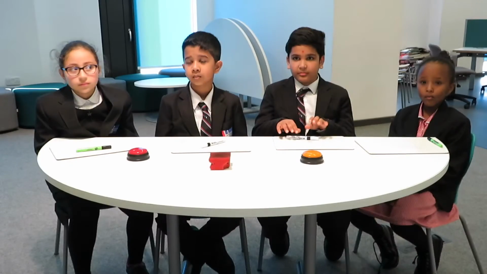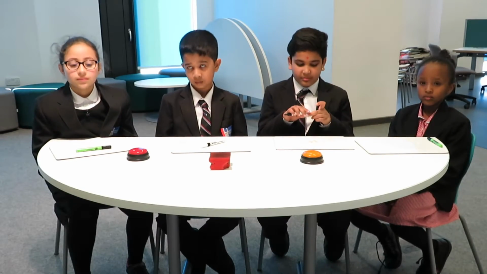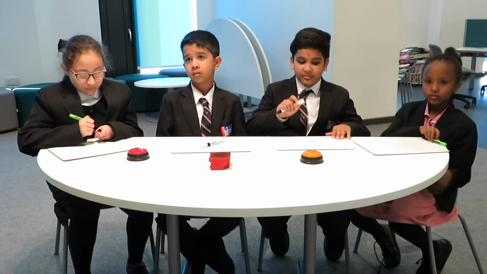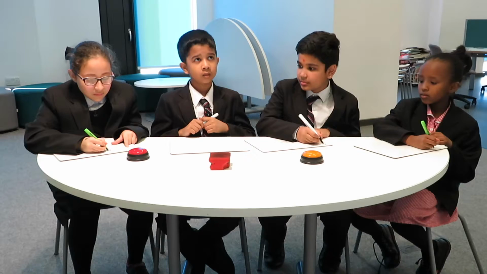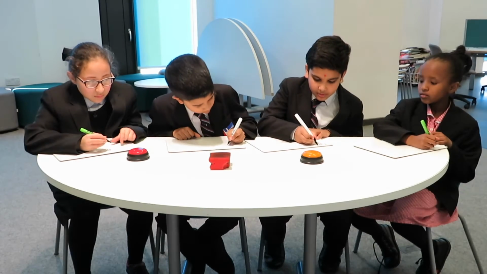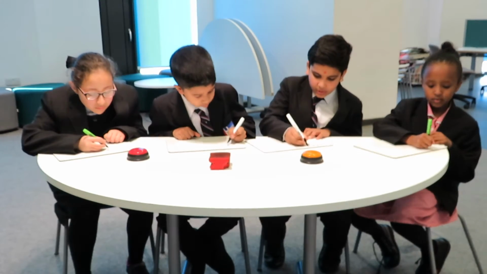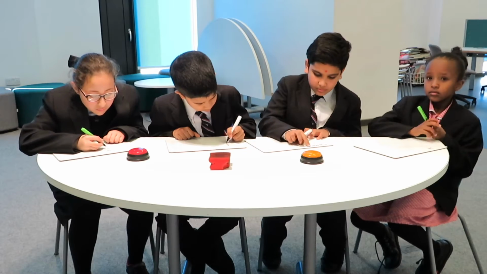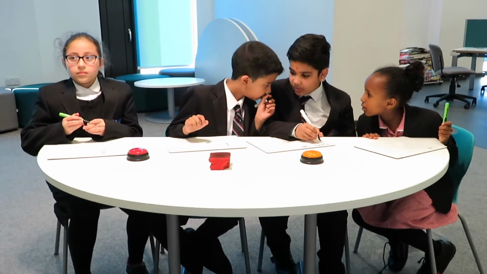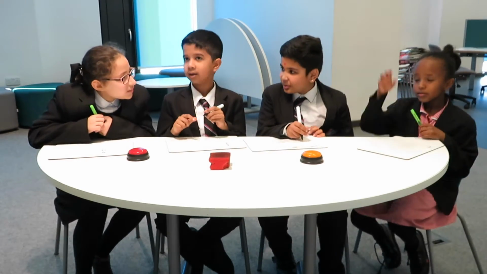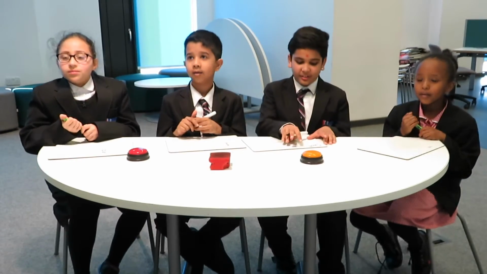Okay? Holly, I have 6 yellow beads, 3 blue beads, and 1 red bead in a bag. How many chances do I have to choose a red bead? 6 yellow beads, 3 blue beads, and 1 red bead in a bag. How many chances do I have to choose a red bead? 1. Correct.